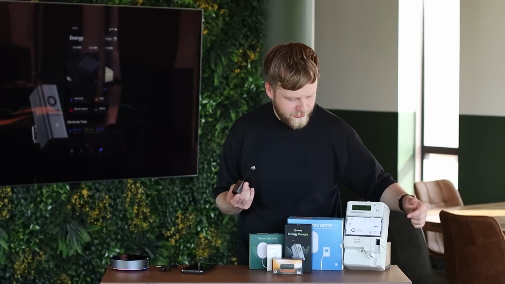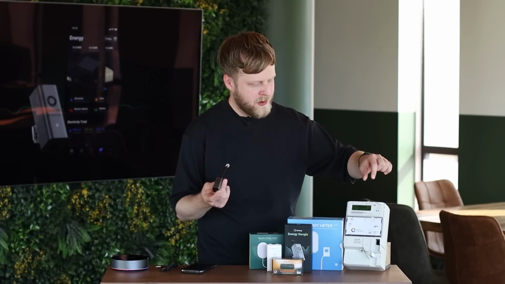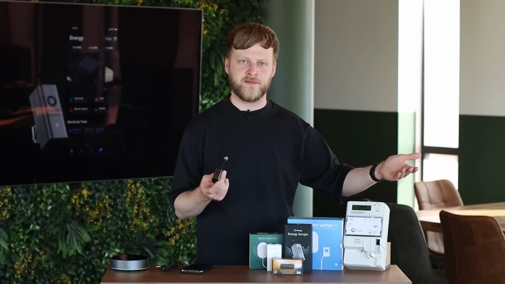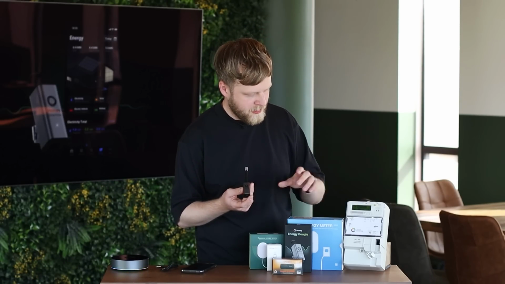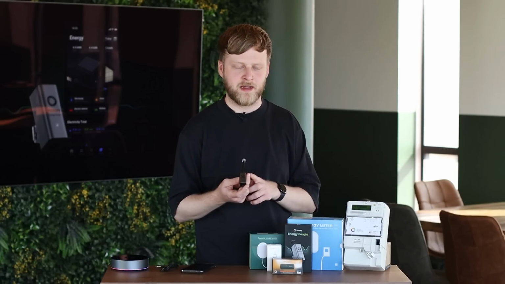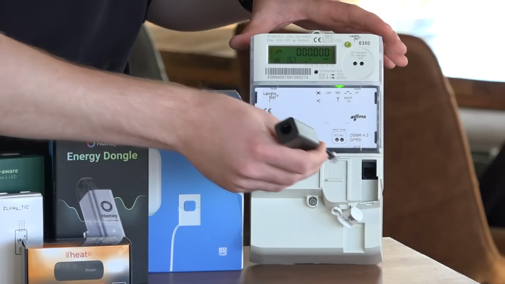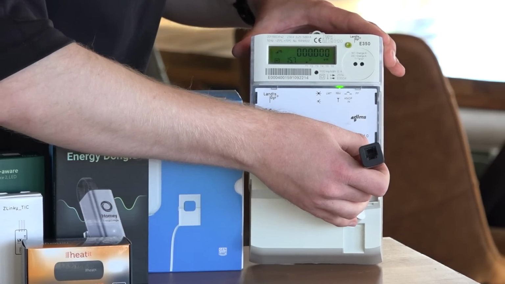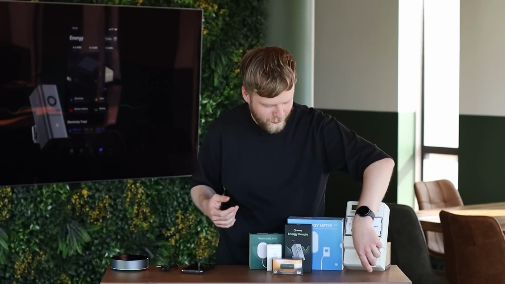For this one, the port is located right here, but it could also be that it's behind some cover or that it's on the top or the side of the device. So have a good look at your digital energy meter and you'll find the P1 port somewhere. So what we can do is plug it in. It will click to let you know it's plugged in correctly.